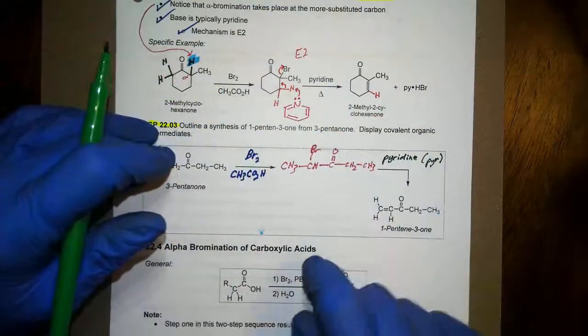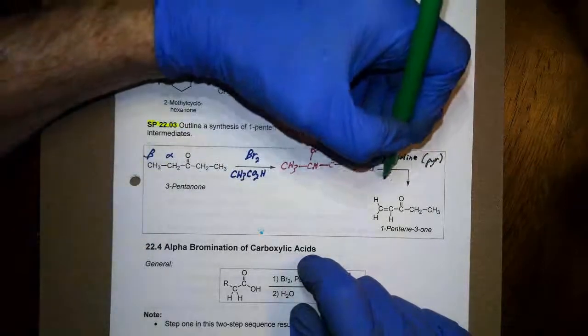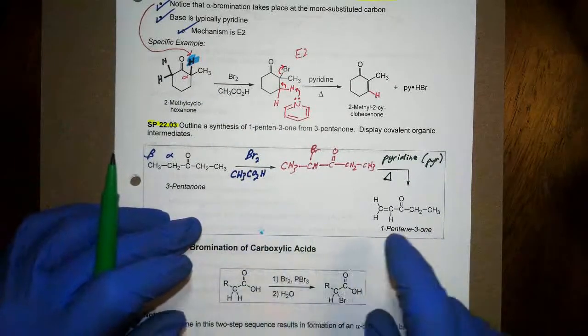Now, that'll do it, but what do we say we really need to do? You really need to heat this. Heat it under reflux so it doesn't take forever. But this is how you do these kinds of things.